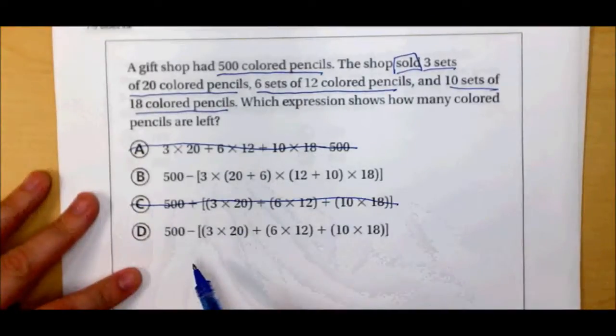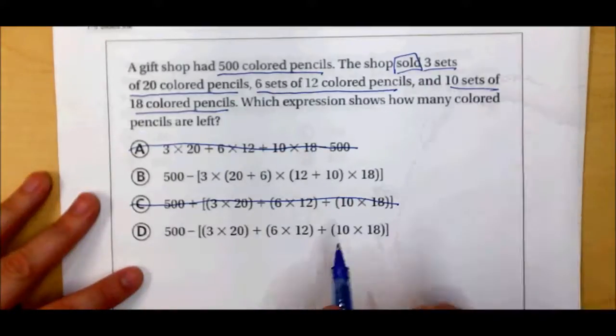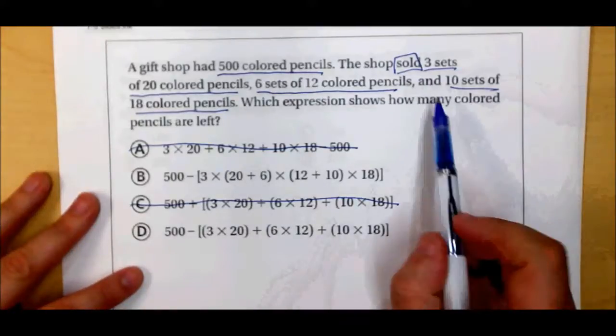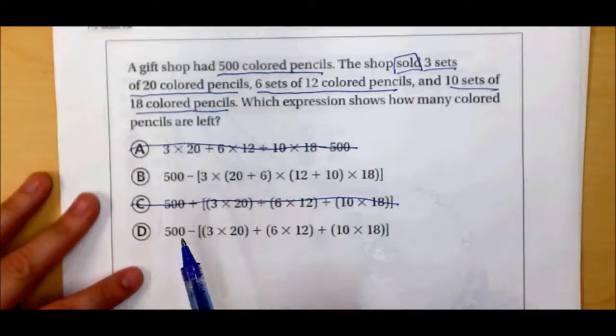So it's either this one or this one. So now I can look at all the stuff that I'm selling. So I have 3 sets of 20 colored pencils.